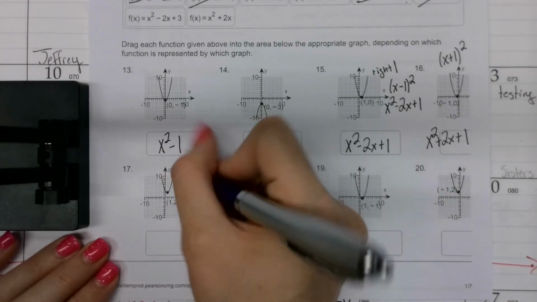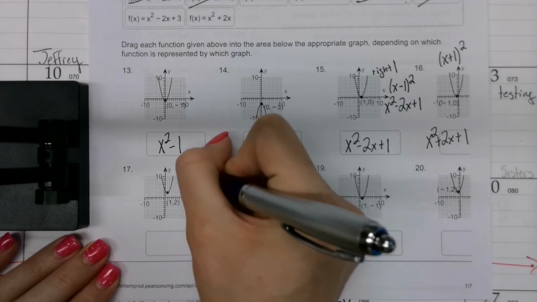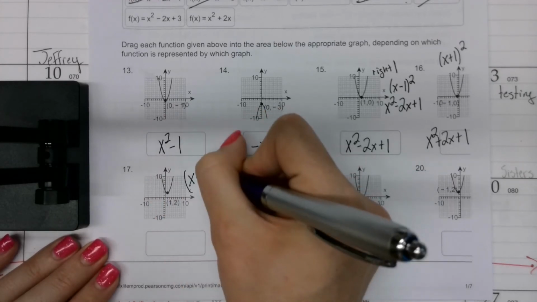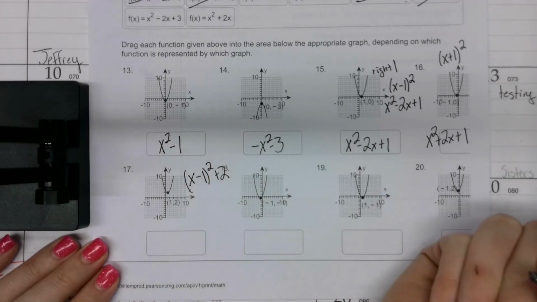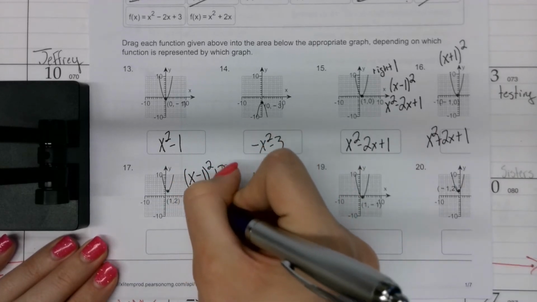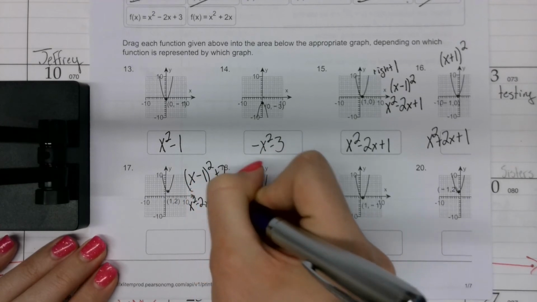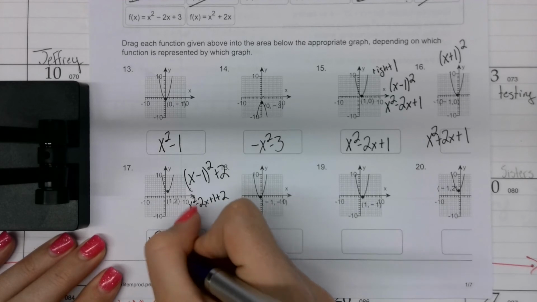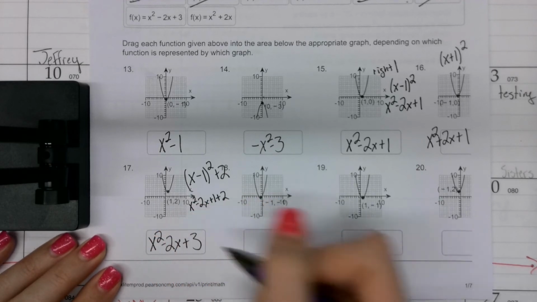This one we have that it went right 1, so (x subtract 1) squared and then up 2. (x subtract 1) squared plus 2. So we have our x squared subtract 2x plus 1 plus 2. So x squared subtract 2x plus 3.